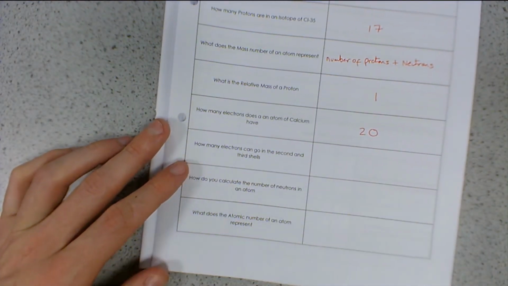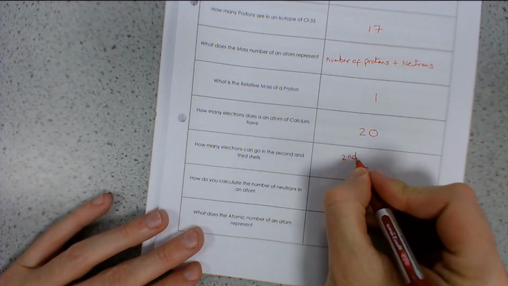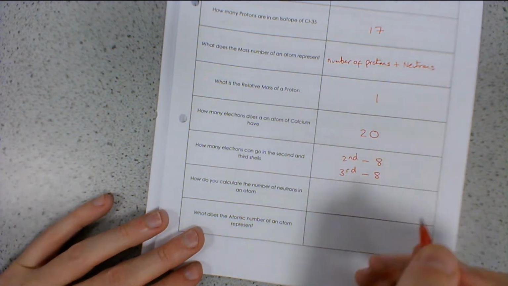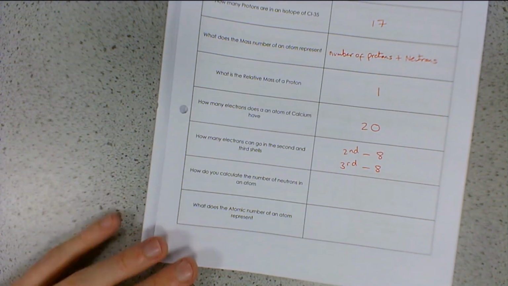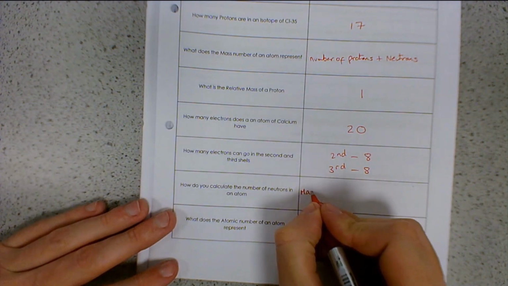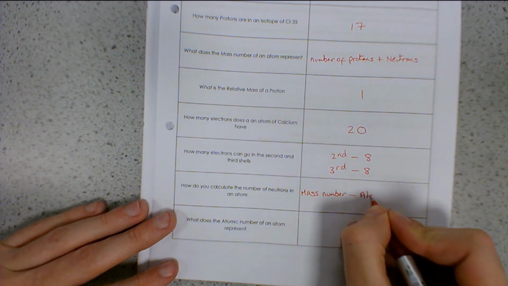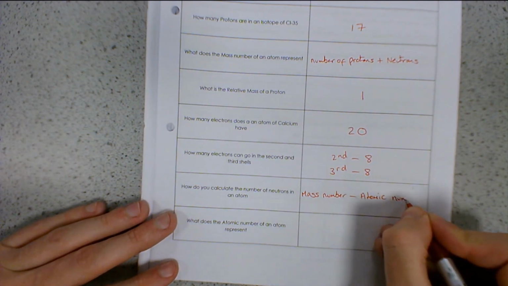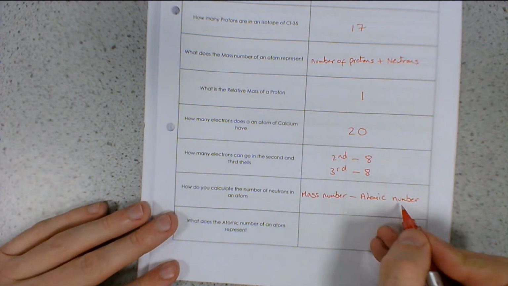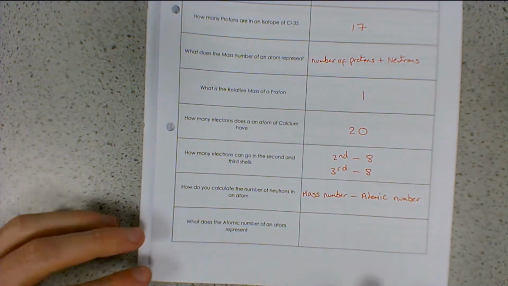How many electrons can go into the second and third shells? So the second can hold 8, and the third can also hold 8. How do you calculate the number of neutrons in an atom? It is the mass number minus atomic number. Because remember, the mass number is the number of protons and neutrons, the atomic number is just the number of protons, so if you take the atomic number away from the mass number, you are just left with the neutrons.